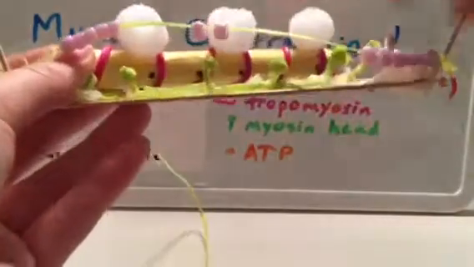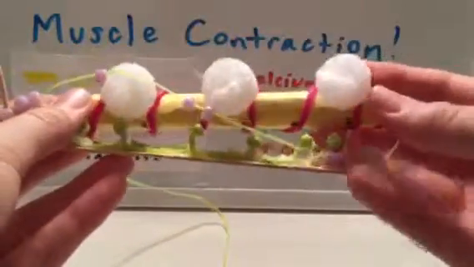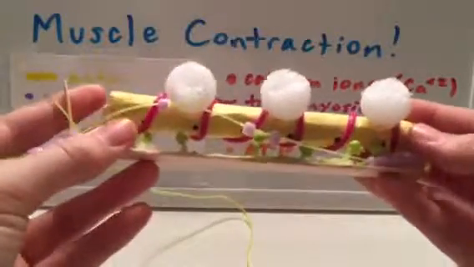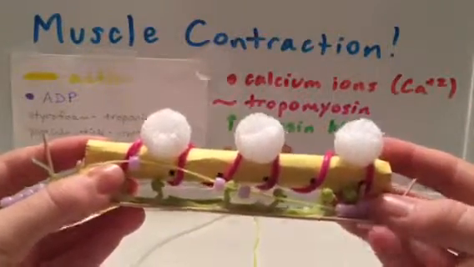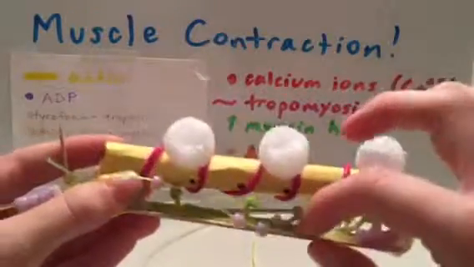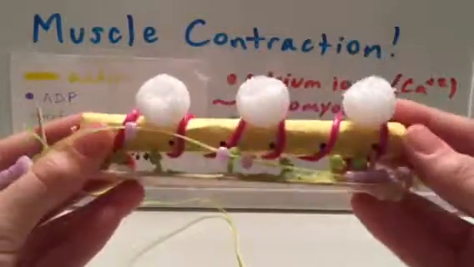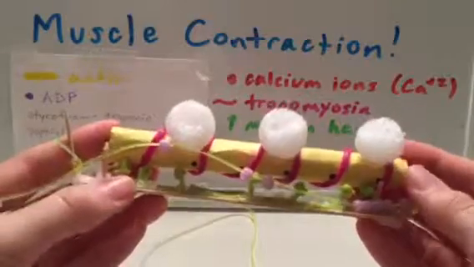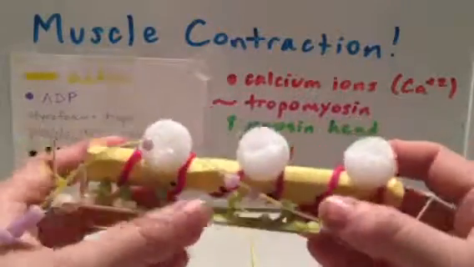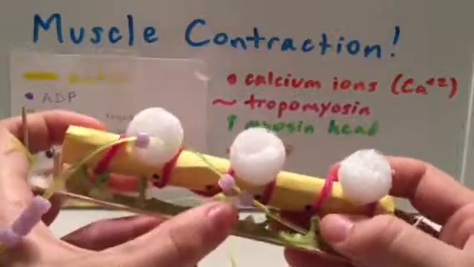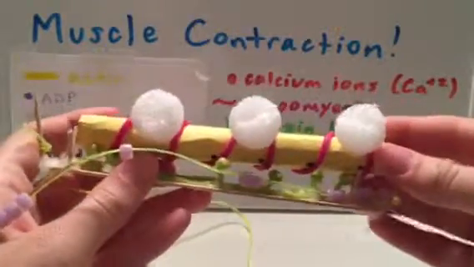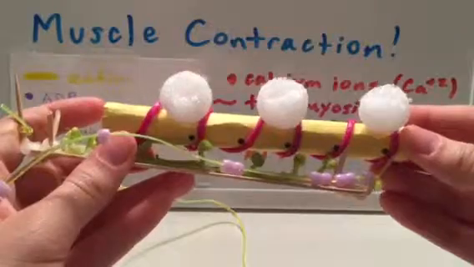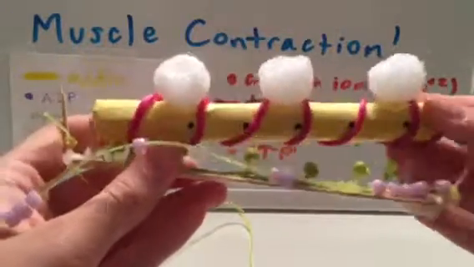And this whole time, the myosin heads are still attached. So it takes another round of ATP, while they're attached, there's something that happens called the power stroke, and that's when all the myosin heads pull to one side, and that causes the actin to move, and that's how they slide past each other.